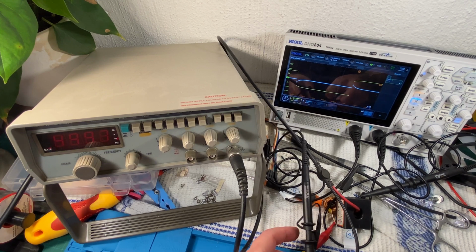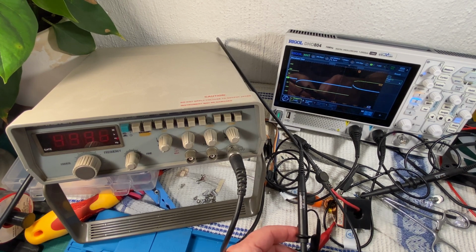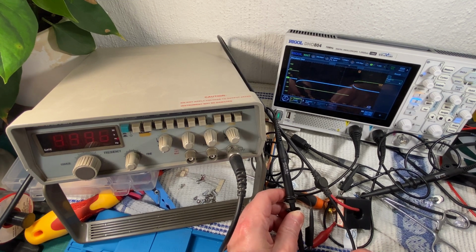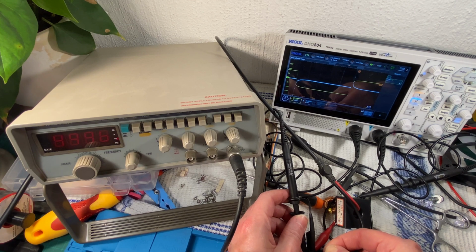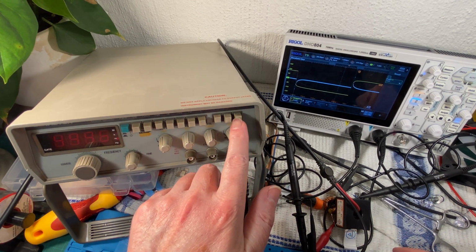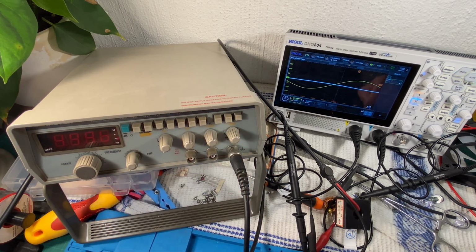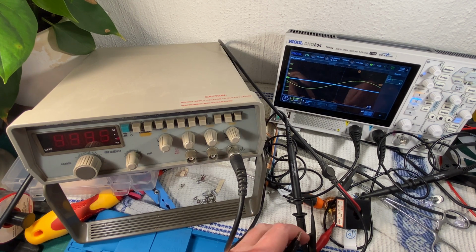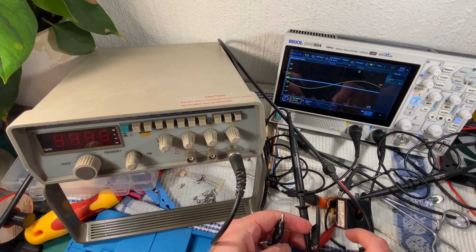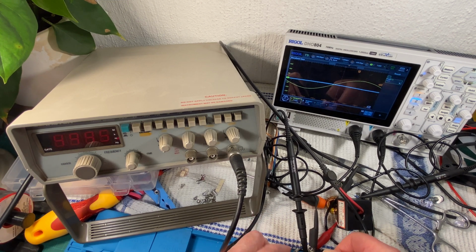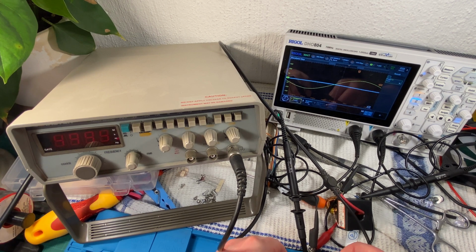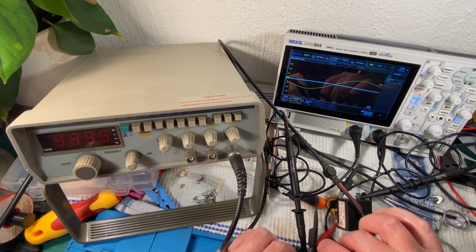Now I'm going to connect them in parallel. Let's see what happens. So we're going back to that. Let's go for a sine wave. Find another clip lead. So now we're going to take our inductor. Connect one clip lead like that, another one like that.